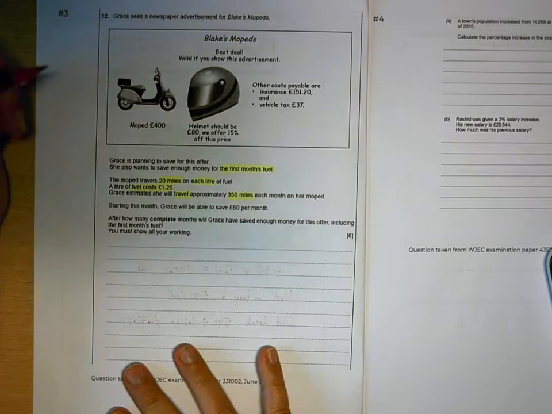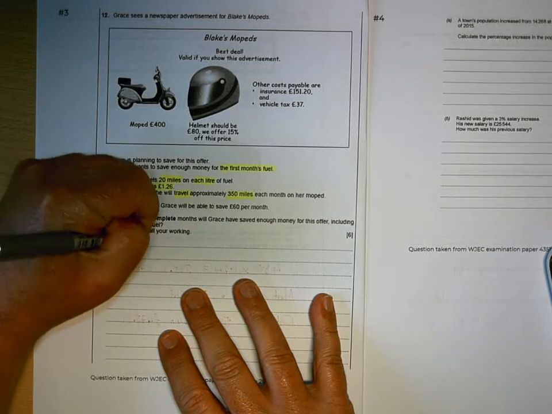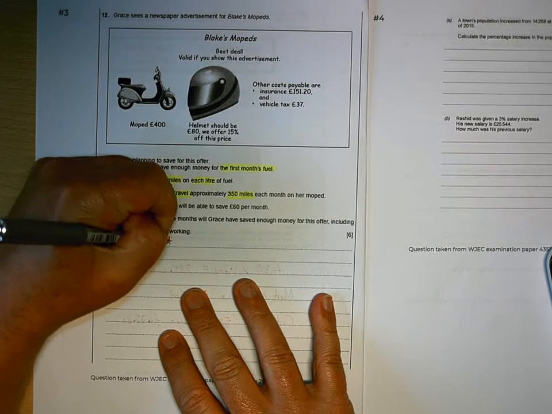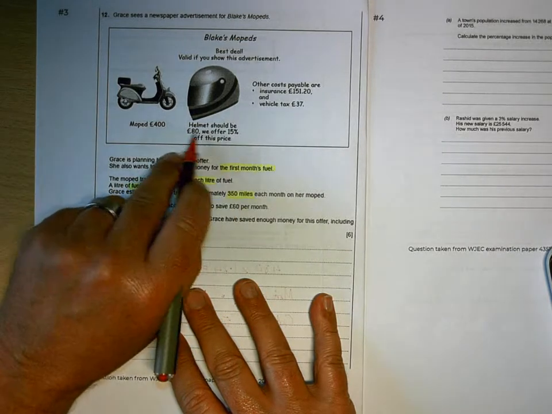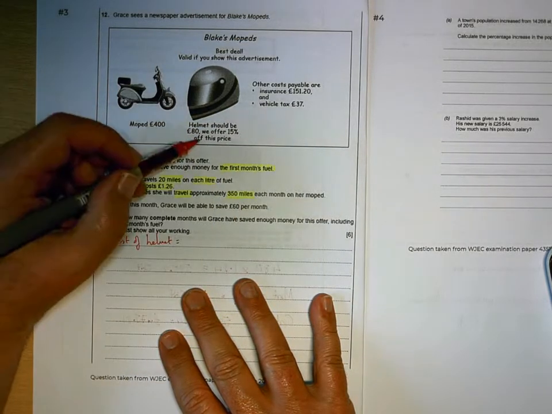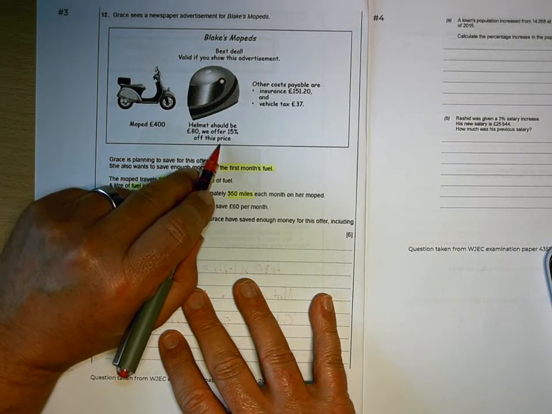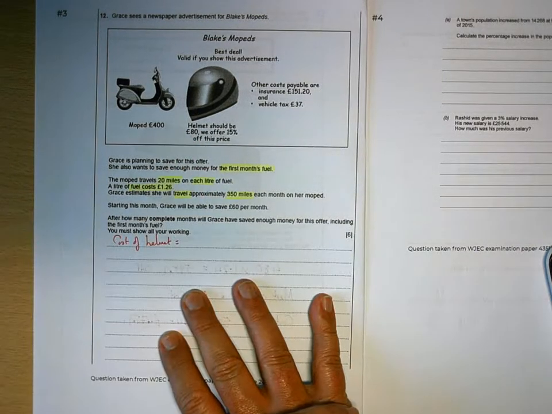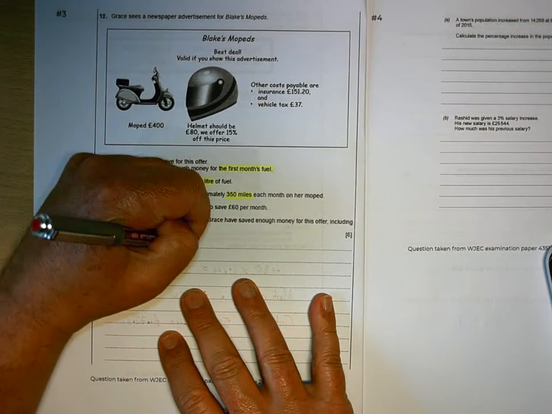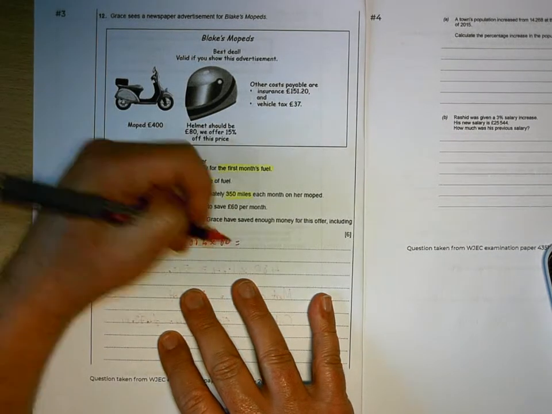So let's work with the helmet first of all. So cost of helmet will be, you can either find 15% and take it off, or you know that if 15% is coming off, then it's going to cost 85% of what you've got there. So it's going to be 85% of £80.